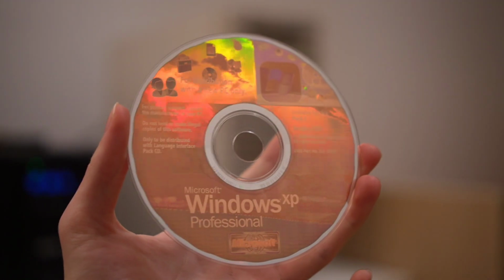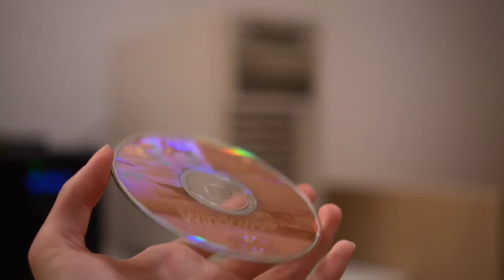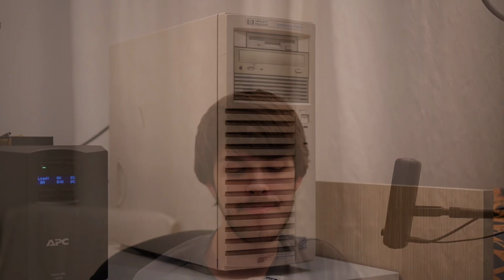From what I could find online, the latest drivers for this GPU were for Windows XP. So I decided, yeah, sure, let's install Windows XP onto it. And this cool CD, which I've used today for the first time, is hopefully all we'll need.